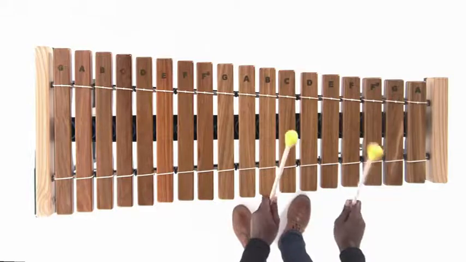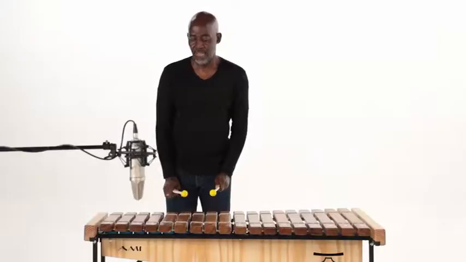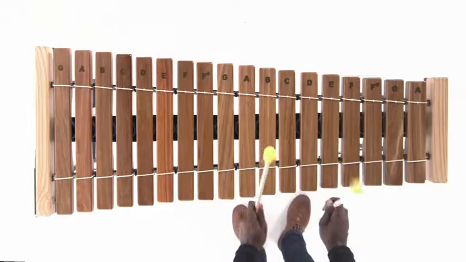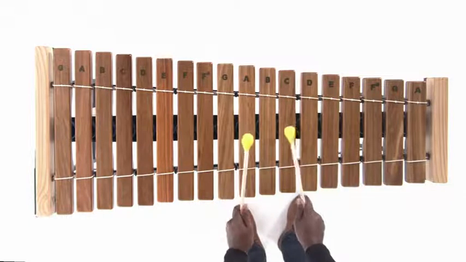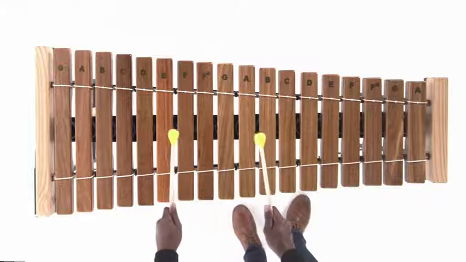So, same thing on B and D, same thing on A, C, same thing on F and A.